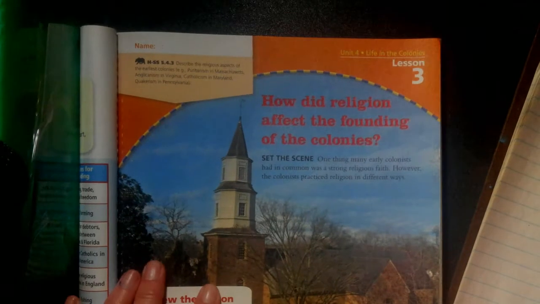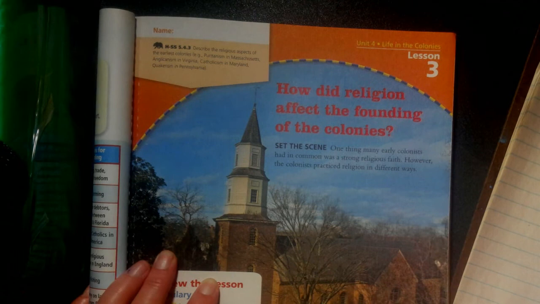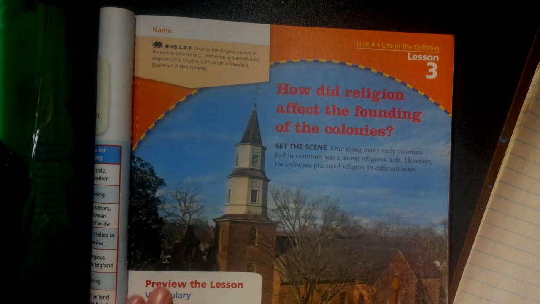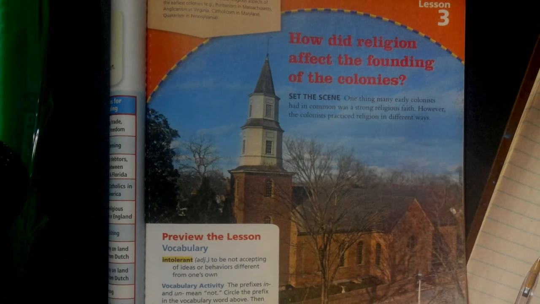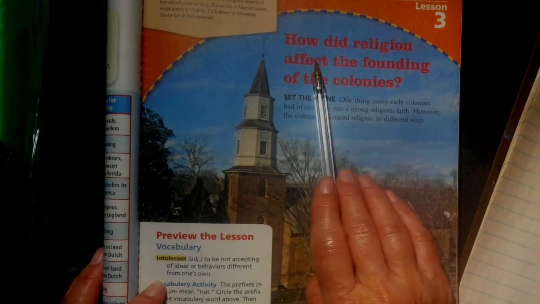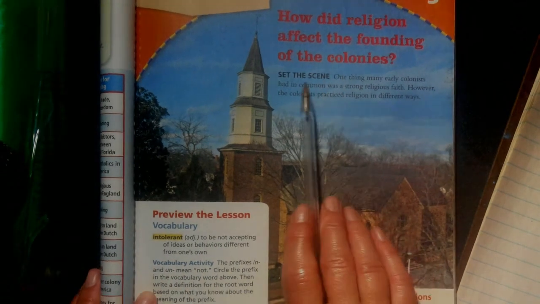This is what I was going to do, is read it for you so you can follow along. So, we're going to be describing the religious aspects of the earliest colonies. That sounds crazy, but we're just going to be writing a 5-paragraph essay talking about what religious life was like in the colonies. How did religion affect the founding of the colonies? Setting the scene, right? What was it like?